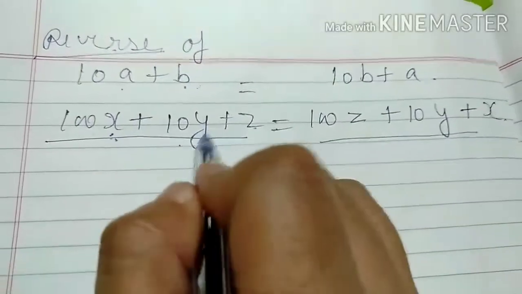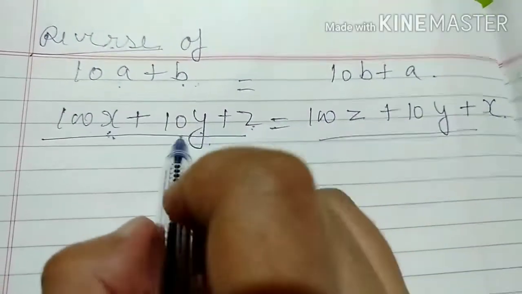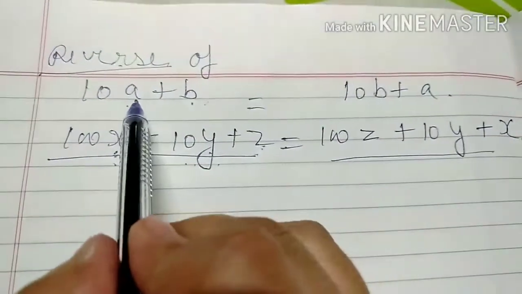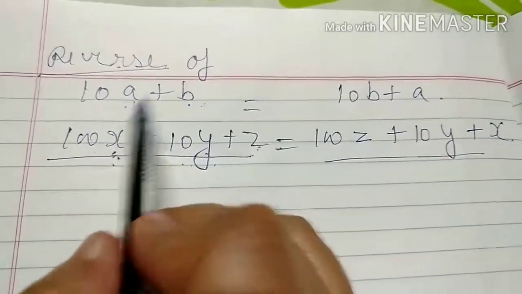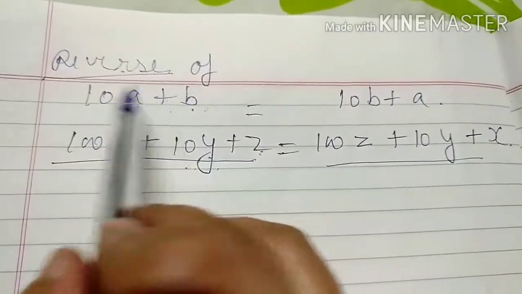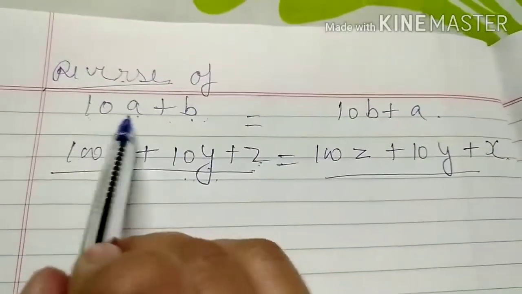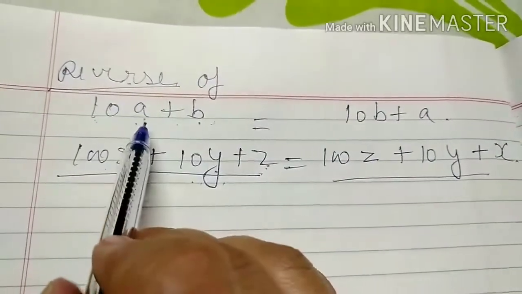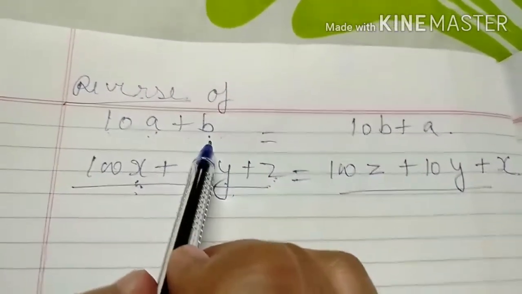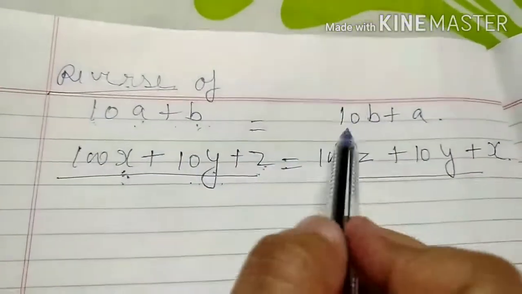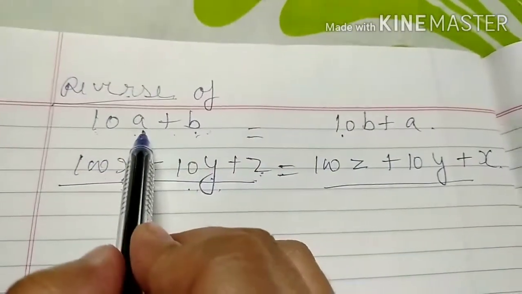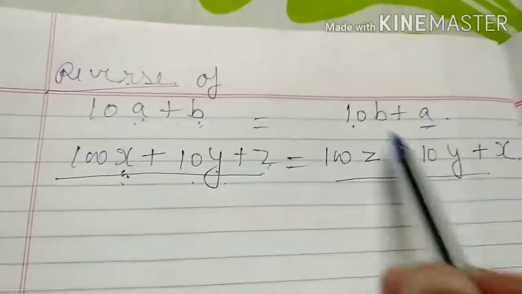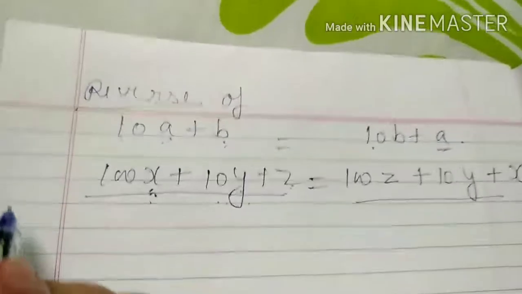If only variables are written, you just interchange the first and last variable, and if a 2-digit number with variables is given, you interchange the places of the variables, where 10 multiplied by a plus b is the original number. So after interchanging, the one's place variable will be multiplied by 10, and the one that was multiplied by 10 before changes its place to the one's place. So that is the reverse of the variables.